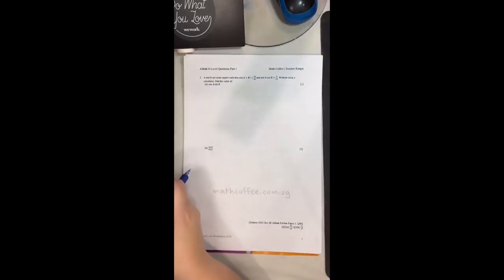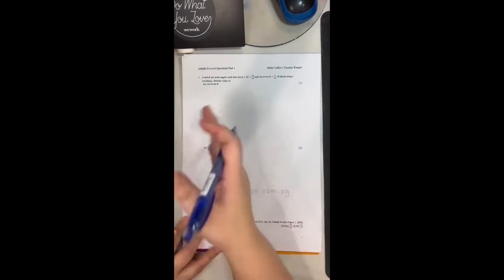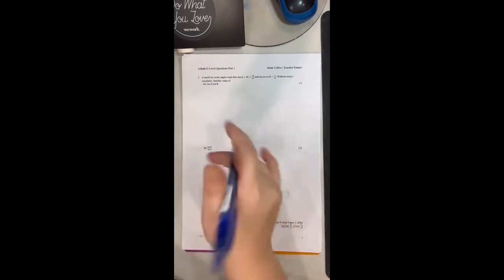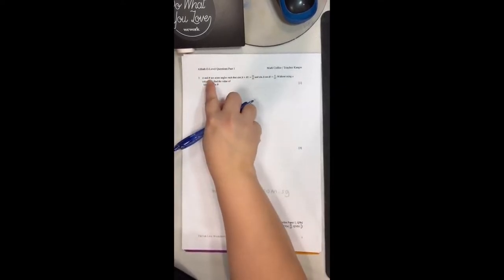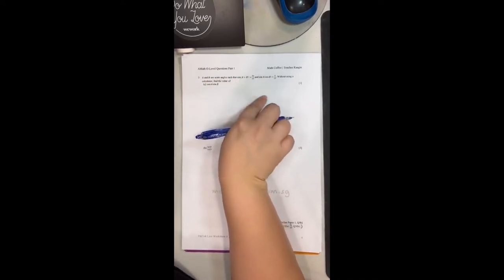Number 3 is addition. Okay, this is part A, should be easy. Most students cannot do part B. Okay, so now over here, they say A and B are acute, sine A plus B. This one straight away we know it's addition.